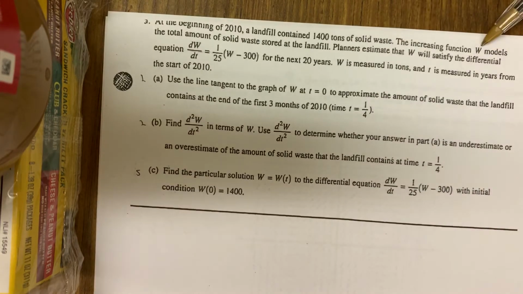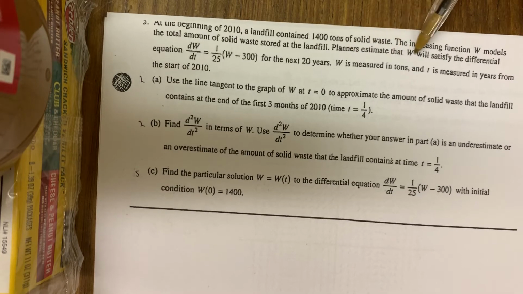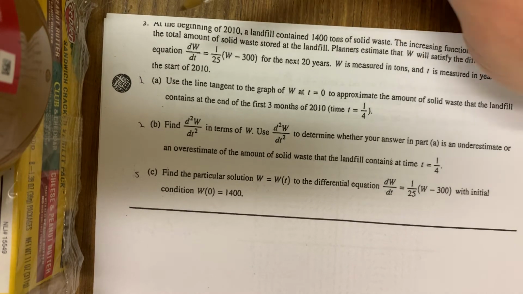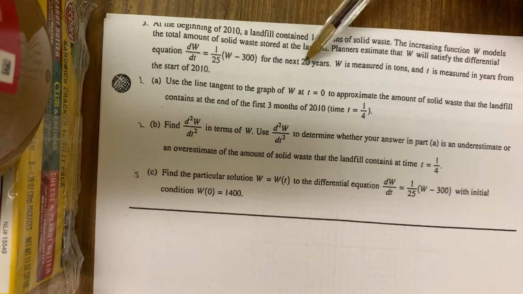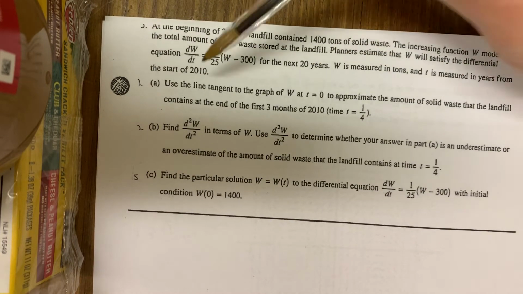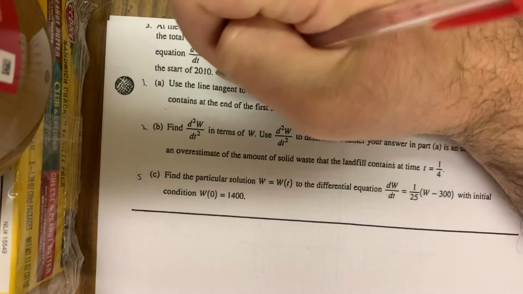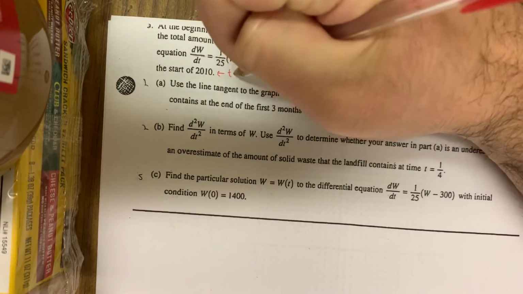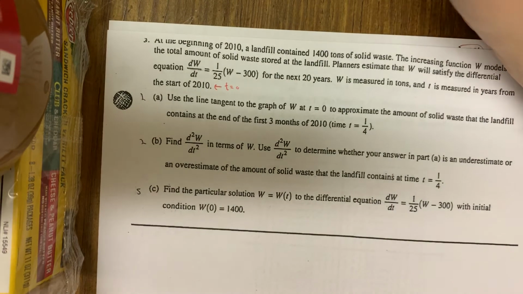The increasing function W models the total amount of solid waste stored at the landfill. Planners, whoever these guys are, estimate that W will satisfy the differential equation, whoop, there it is, for the next 20 years. W is measured in tons, and t is measured in years from the start of 2010, which means that 2010 is actually t equals 0. Which is cool, because they told us a lot of stuff here.